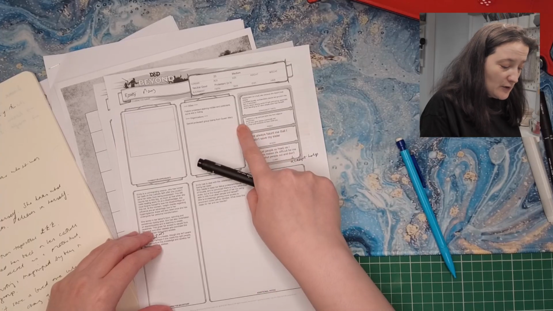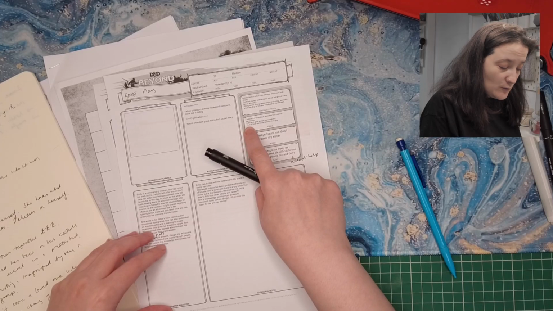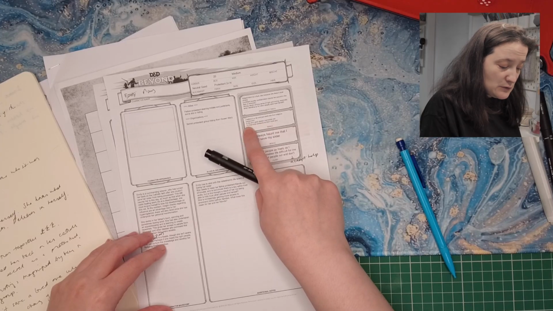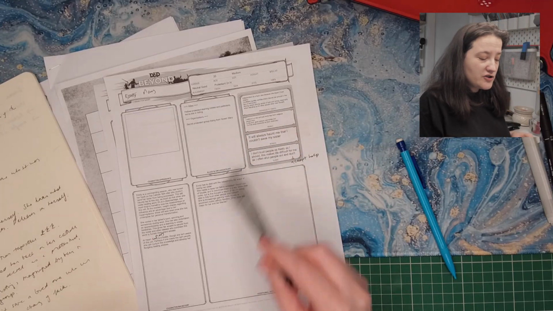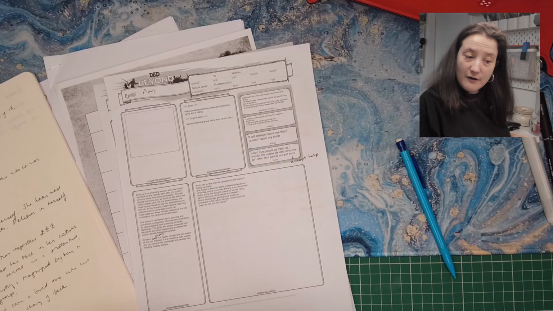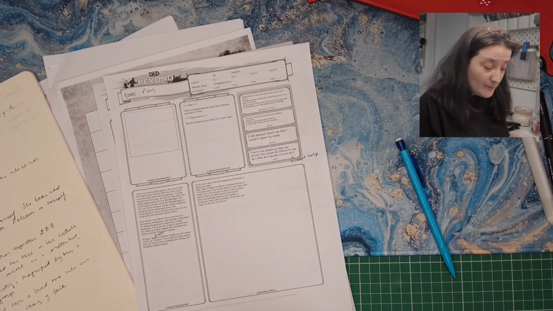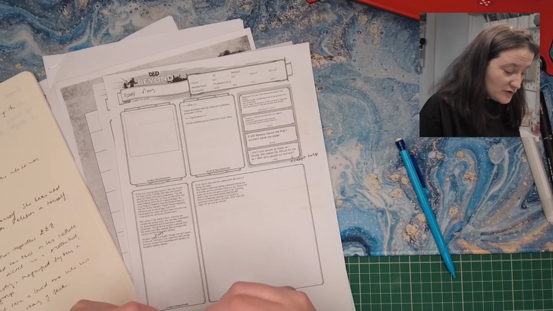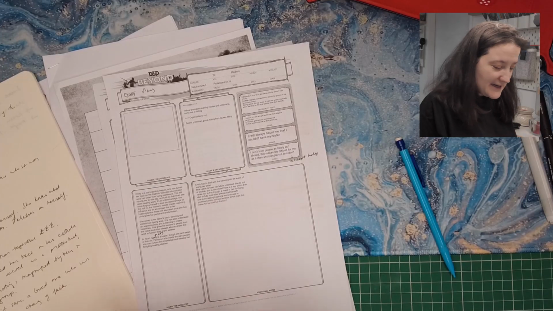For ideals, I've put, I believe in a fair and just world free from religious persecution. For the second one, in the end, good always overcomes evil. And the third one, to truly know someone, let them show you. So yeah, she's very much on guard for people that perhaps could mean her harm. And yeah, she wants to defend others, and just wants a free world.